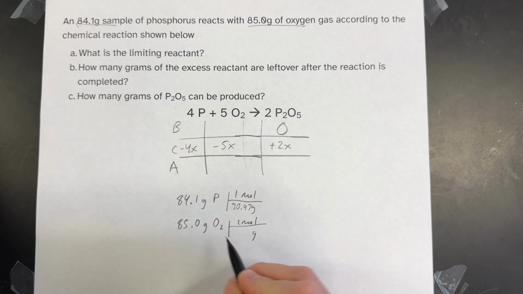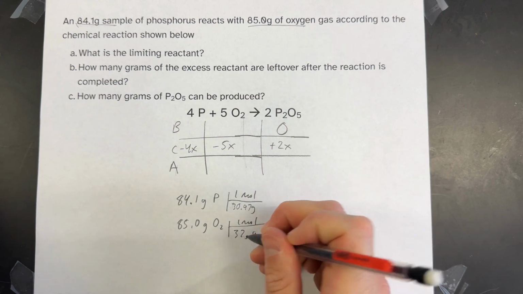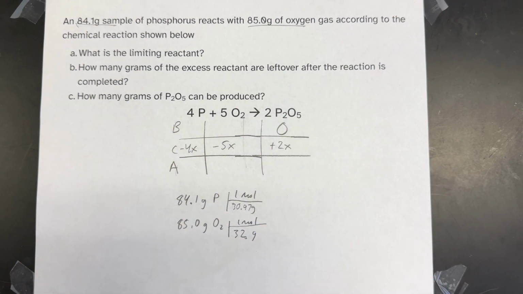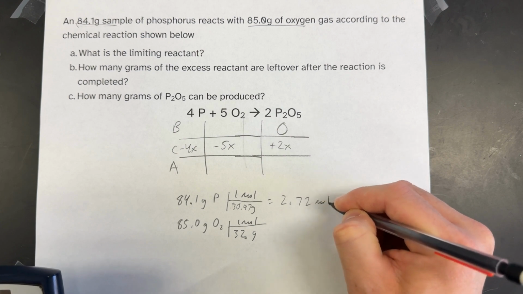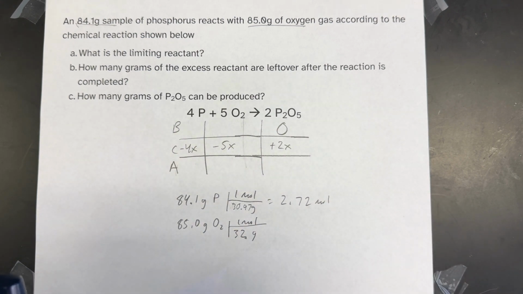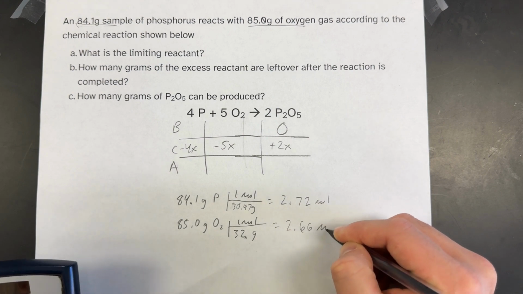And the molar mass of O2 would be 2 oxygens, which is 32. So 84.1 divided by 30.97 would give me 2.72 moles. And 85 divided by 32 would give me 2.66 moles.